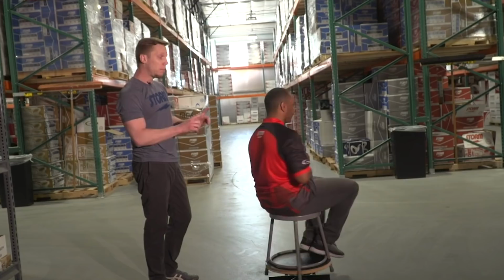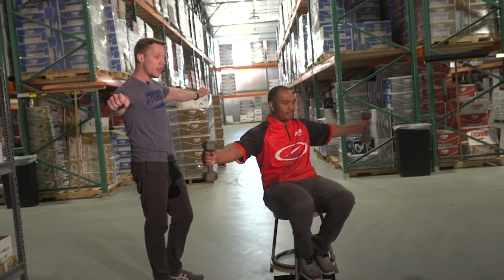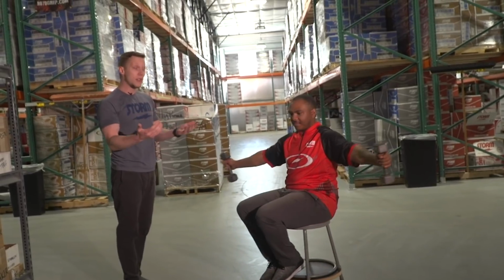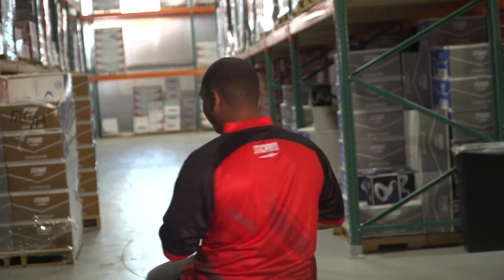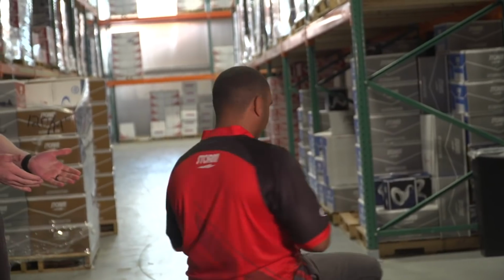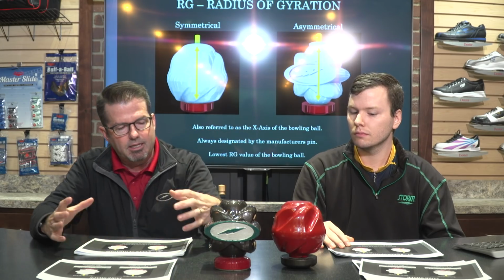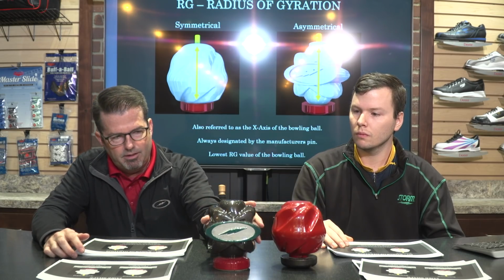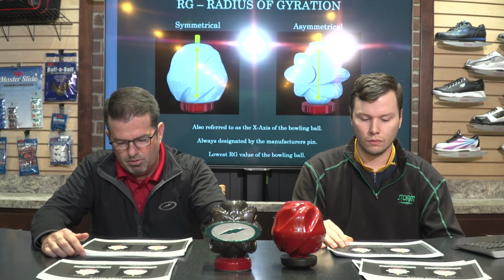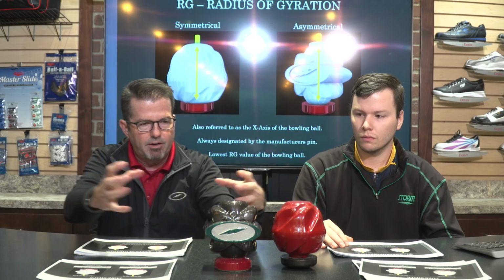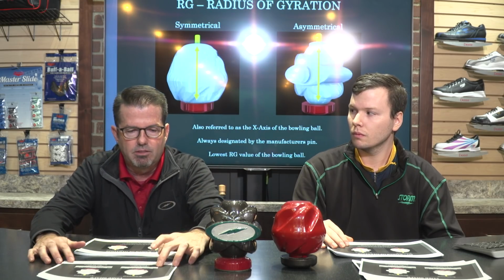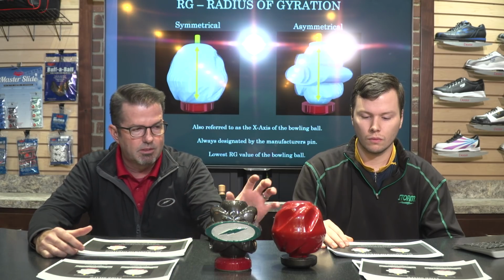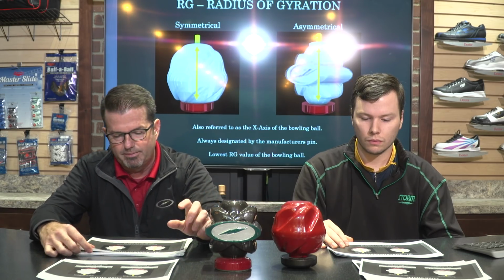Think of a figure skater out there on the ice: when they spread their arms, they slow down. When their arms come together, they get really fast because their mass gets closer and closer to the core of their body. So the tighter and more narrow the mass is along that axis, the lower the RG. Both on the Velocity core and the Physics Neutron cores, we see that they're very narrow around that axis. We looked at that RG on both of those, and it was 248. So very similar characteristics there between the symmetrical and asymmetrical for that RG value.